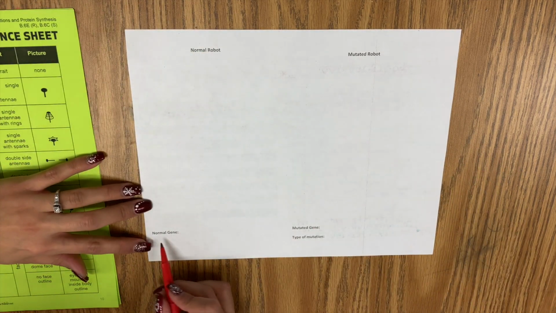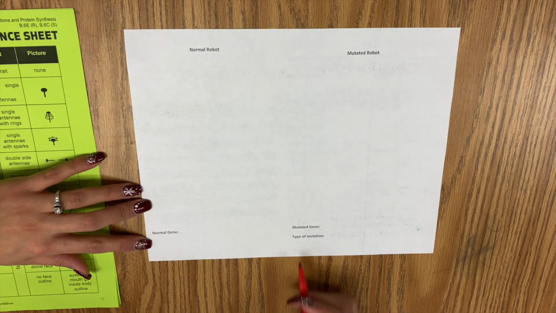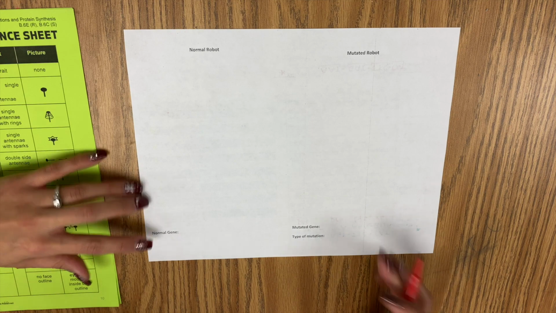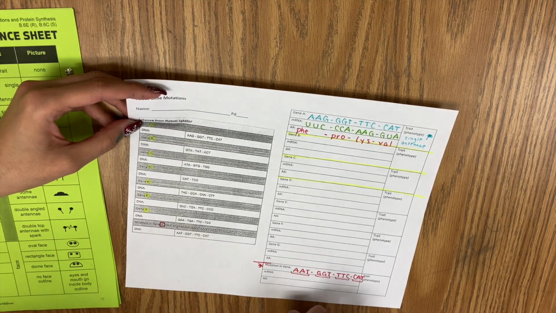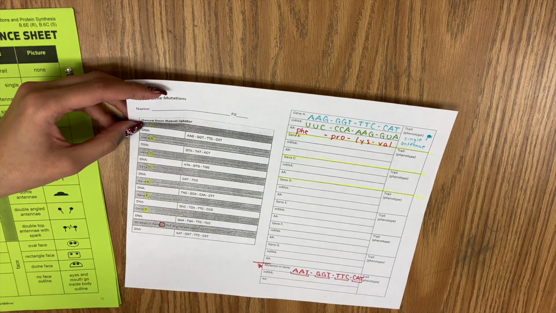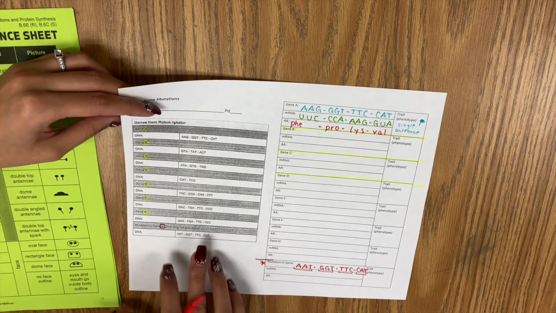Down here where it says normal gene, this is where you rewrite your normal gene. Here I have my mutated gene. Now if you remember back here, my normal and mutated gene was all gene A. So I'm gonna rewrite the DNA again. So normally it's supposed to be AAG, and I'm gonna go ahead and write that.